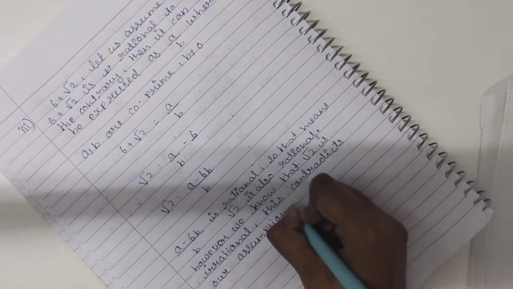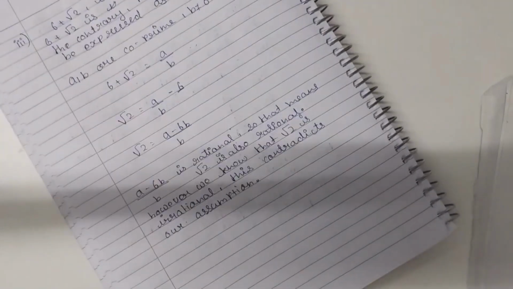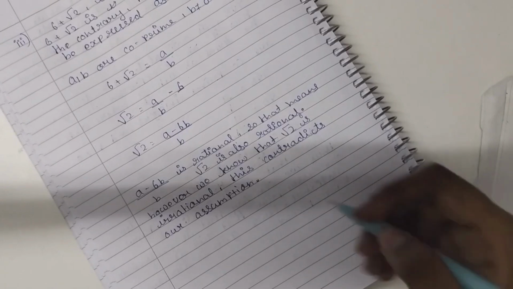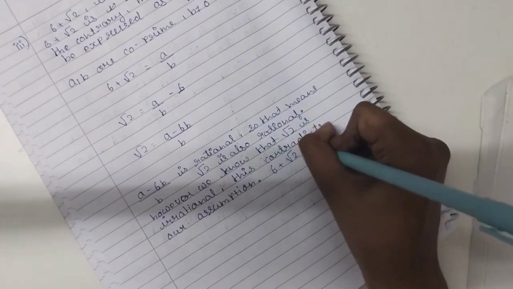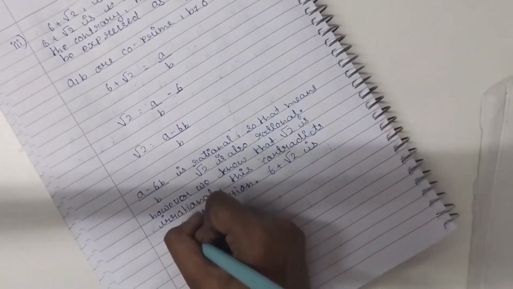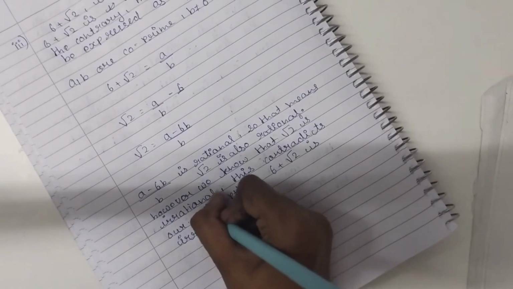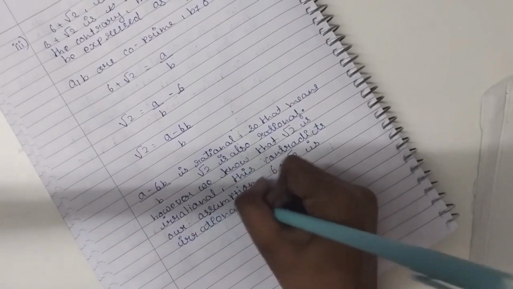This contradicts our assumption that 6 plus root 2 is rational. So that means 6 plus root 2 is irrational. Hence proved.